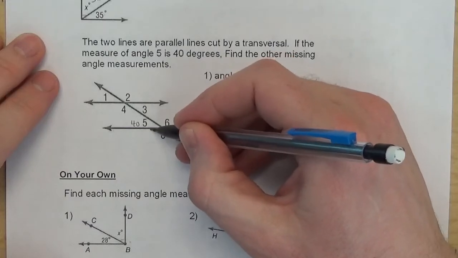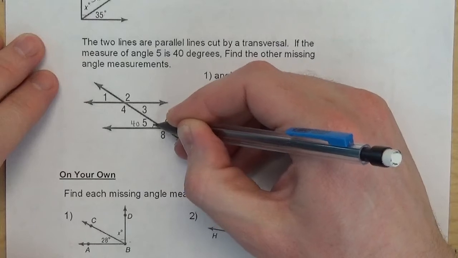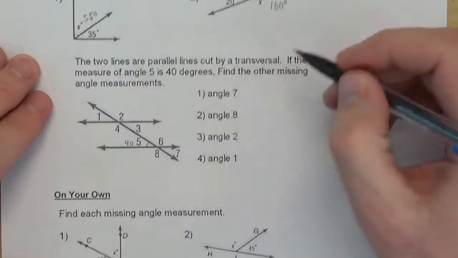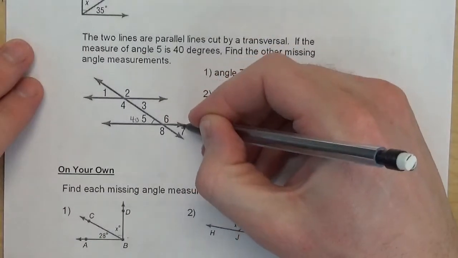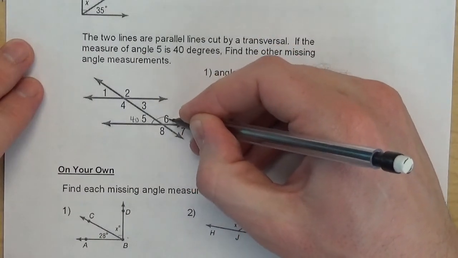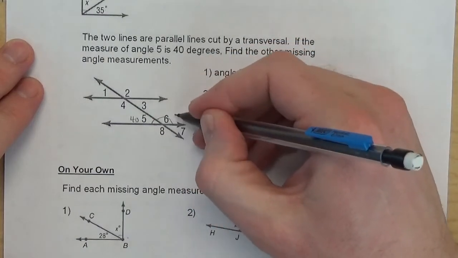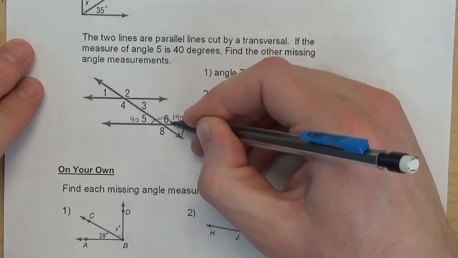So for example, 5 and 6 combine to make this straight line right here. So here's angle 5. We know that's 40 degrees. So we can use what we learned up here about straight angles and how they're 180 altogether. So this is 180. What's left over for angle 6 here? So you have 40 degrees, and this would be 140 degrees, right? That would make a straight line altogether, 180.